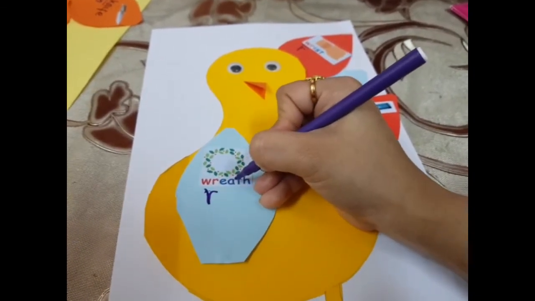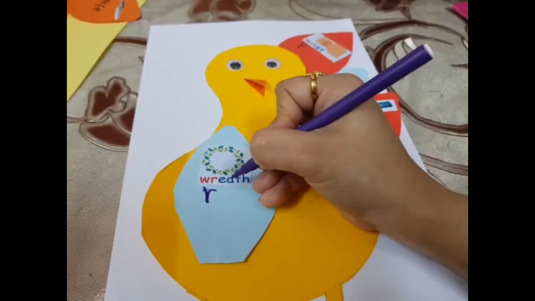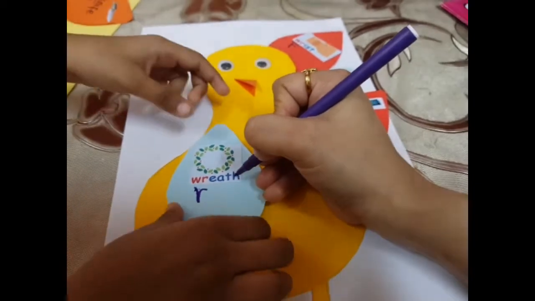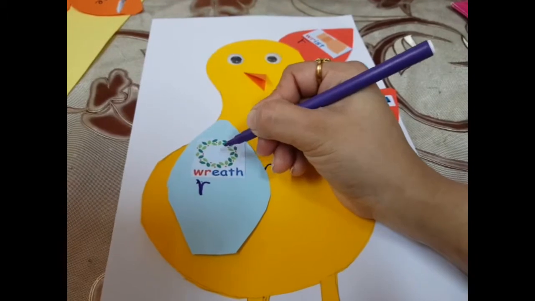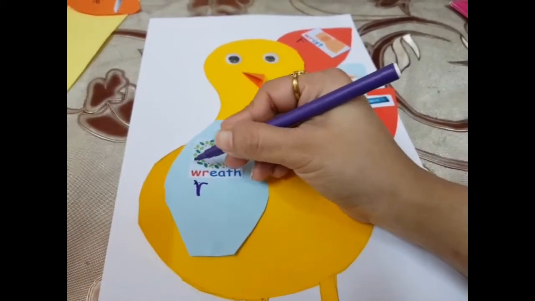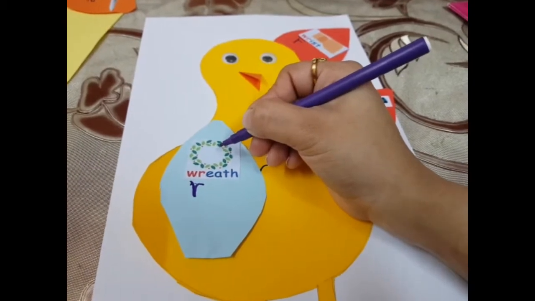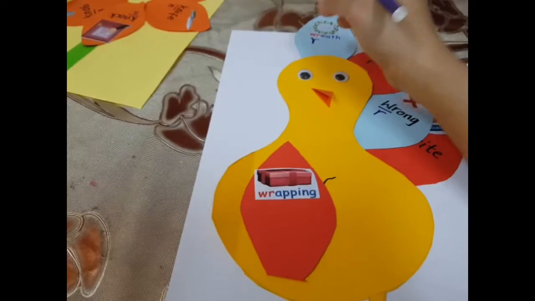R. The sound of EA. And the sound of TH. So WREATH. Wreath is a circular garland made up of the leaves and flowers for decoration or for keeping on funeral. Okay? Wreath. Now next one.